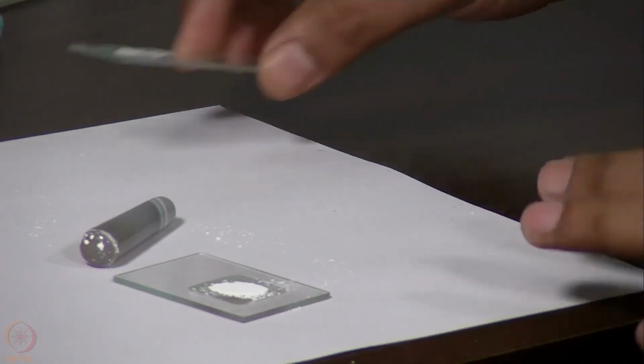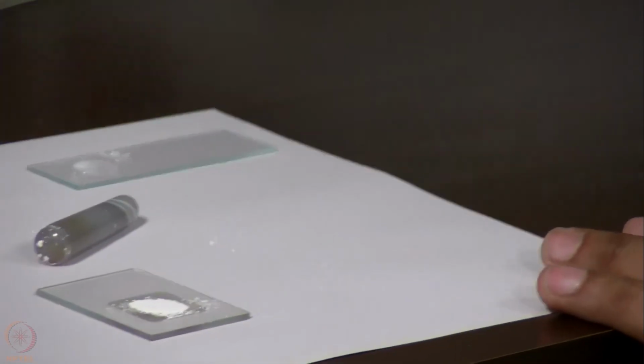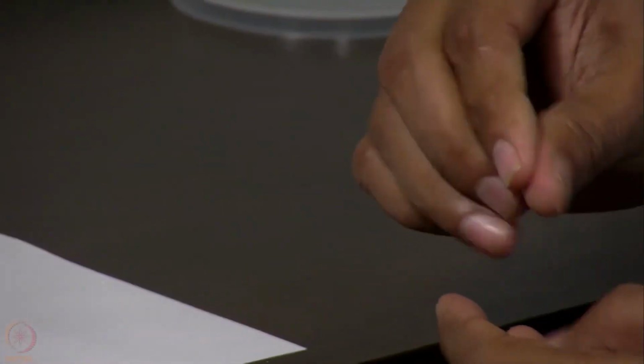So now this sample is ready for recording powder X-ray diffraction data. We need to clean the side so that the excess sample does not contaminate the diffractometer.